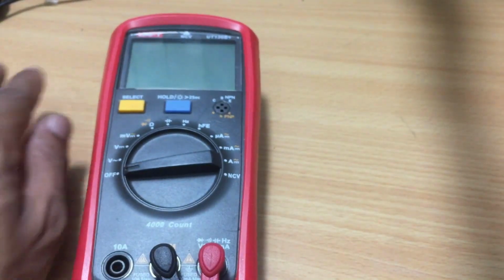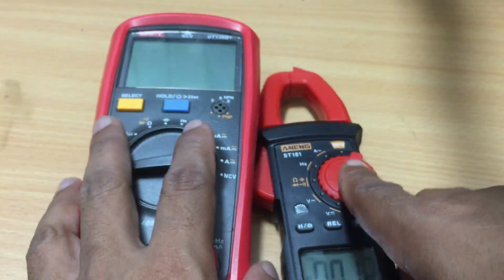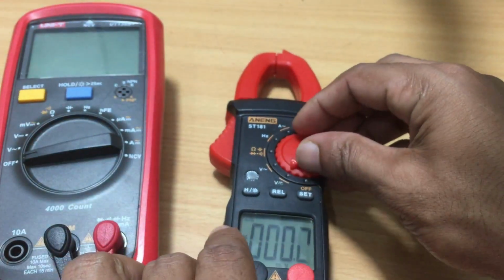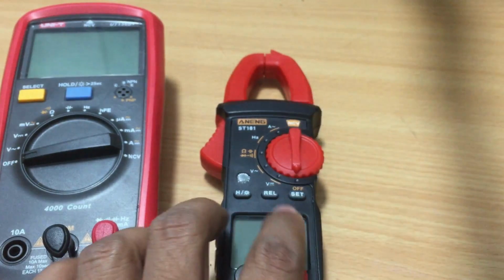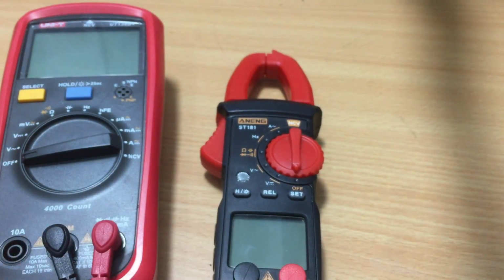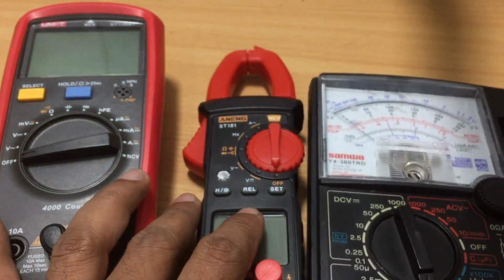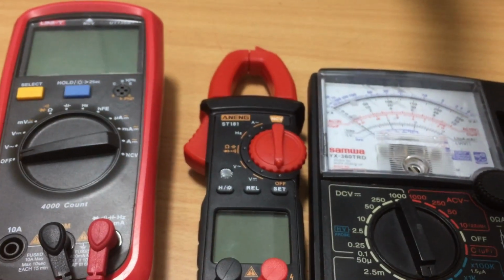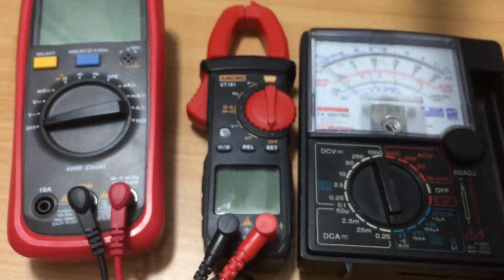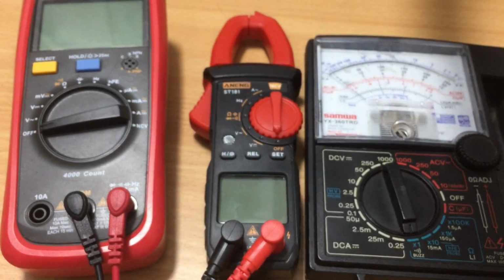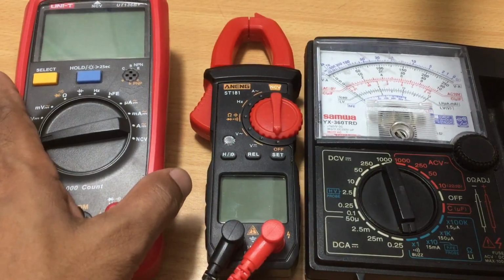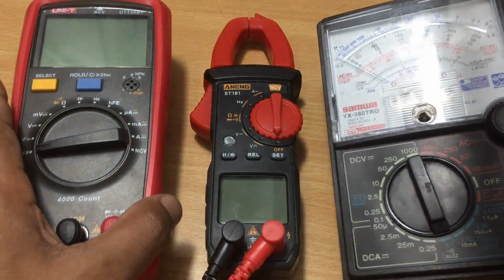So there are a few options you can use, but when you purchase a multimeter, purchase an average one. I'm not going to ask you to purchase a big one, but use some good multimeter.